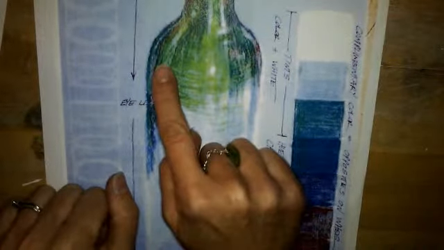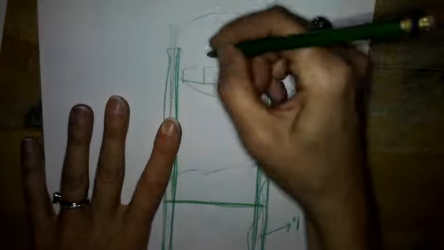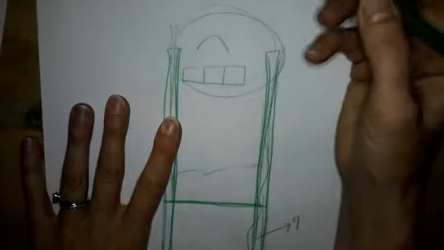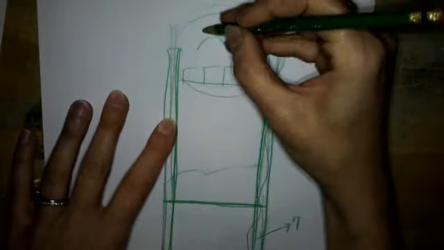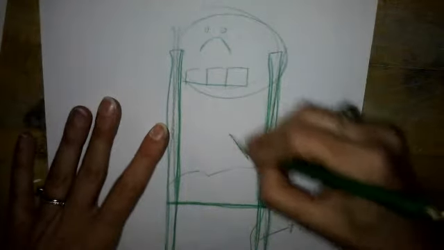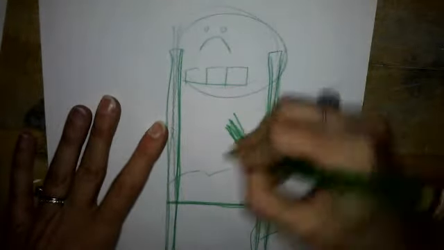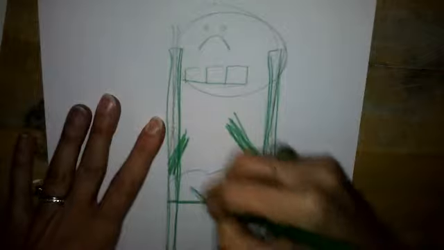Cross contour lines. You wouldn't want to do this. Here's my bad side. Hey, look, I could actually make this like... Okay. You wouldn't want to do this direction, this another direction, this another direction.